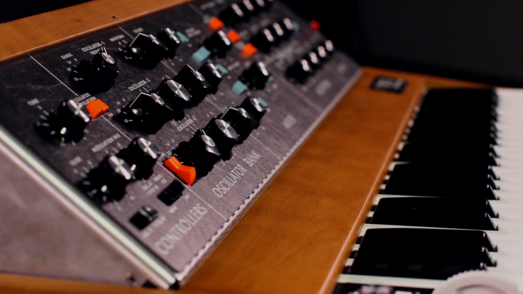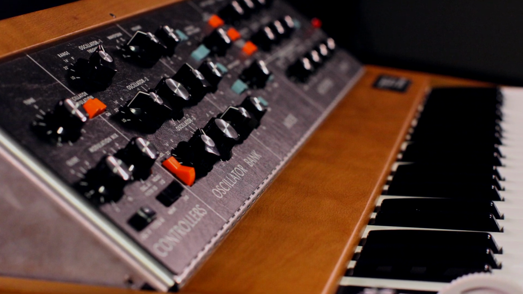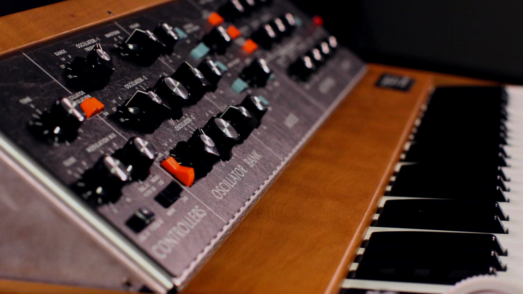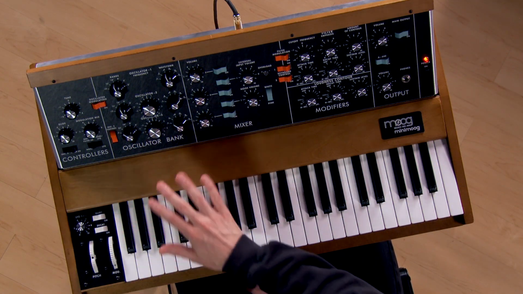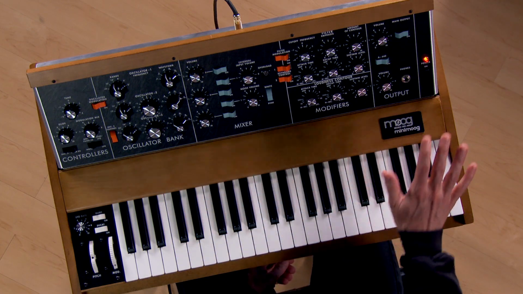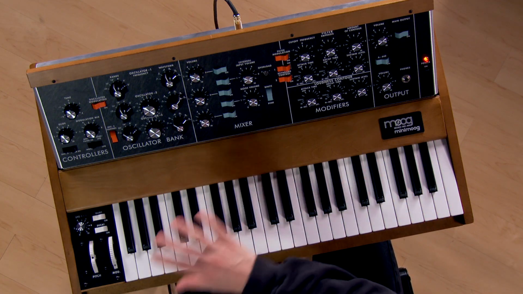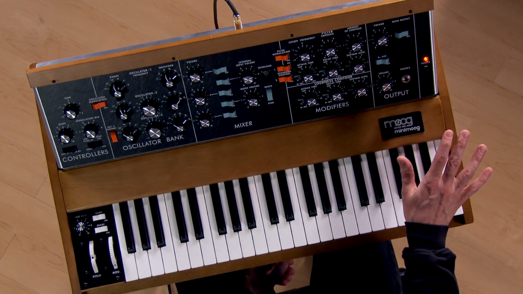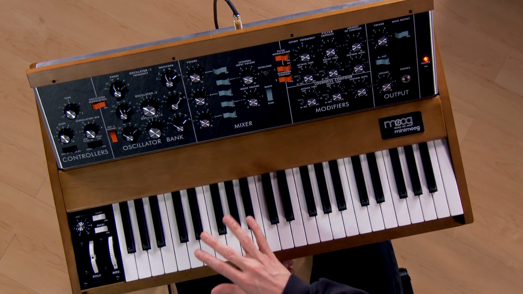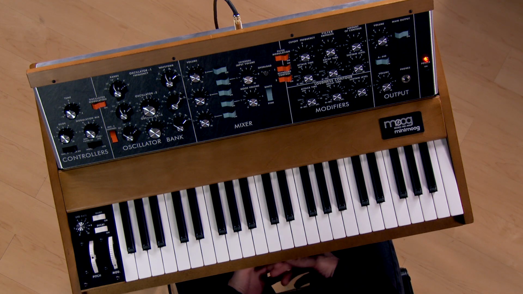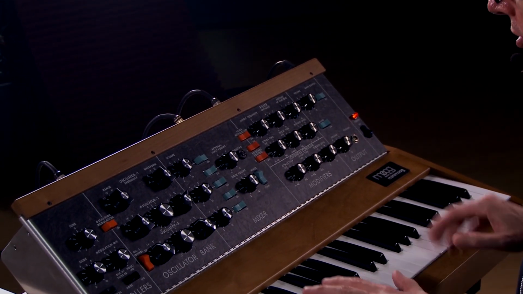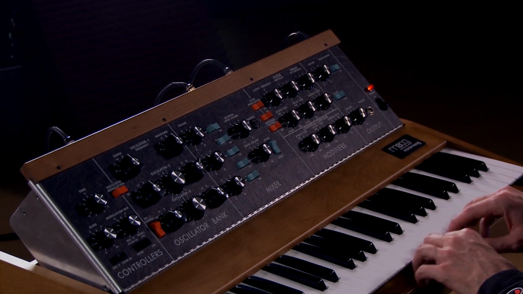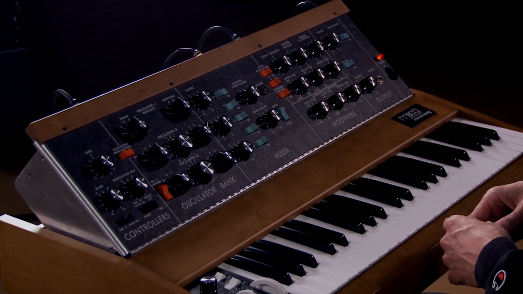Perhaps by virtue of being adapted from modular systems, the front panel of the Minimoog is divided into these sections that you can see here, including controllers, oscillators, mixers, modifier, and output. And this logical flowchart-like layout has made the Model D and its derivatives a great way to learn and understand subtractive synthesis.